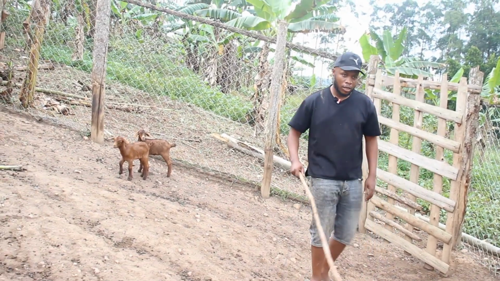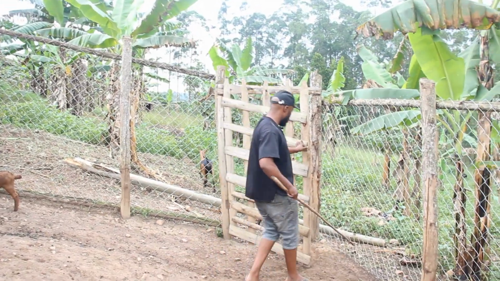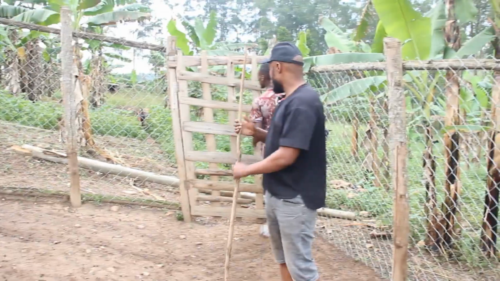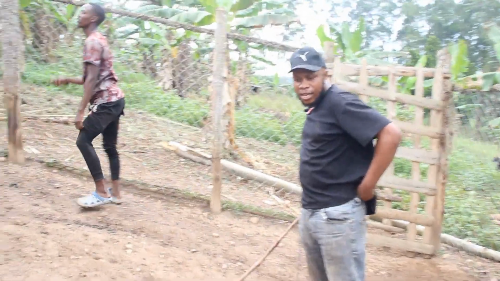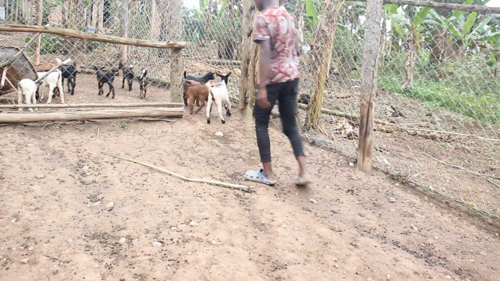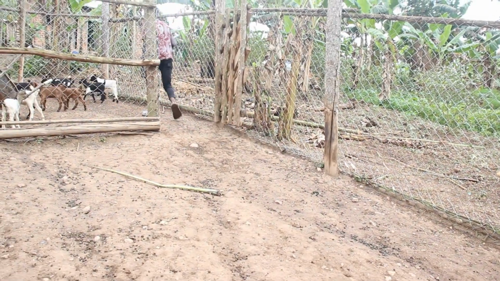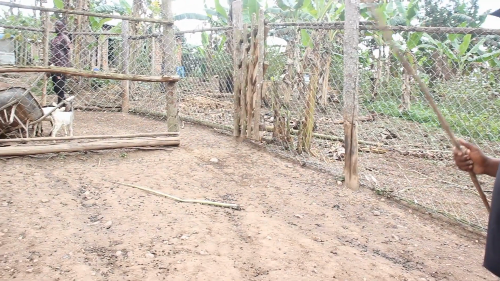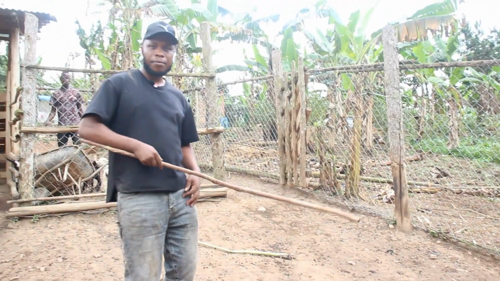So these older ones, all right, now you can close. So right now you can show the kids here. Put it in one place, put it in one like this, then you move like this. All right, so those are the kids that have remained behind.